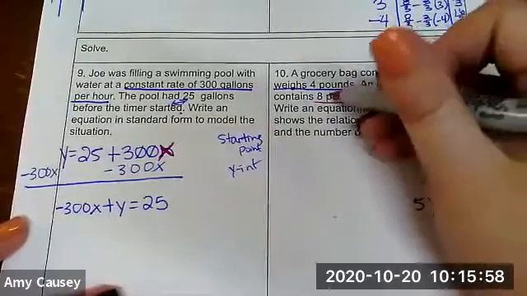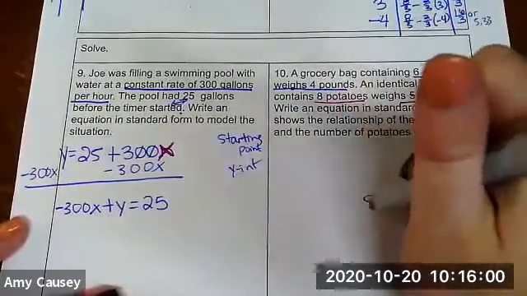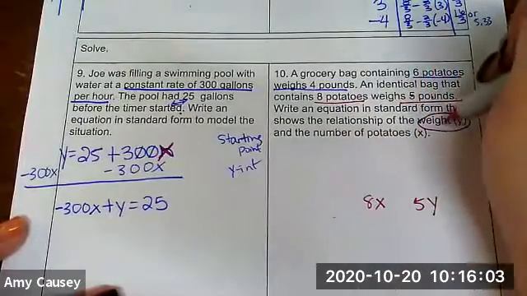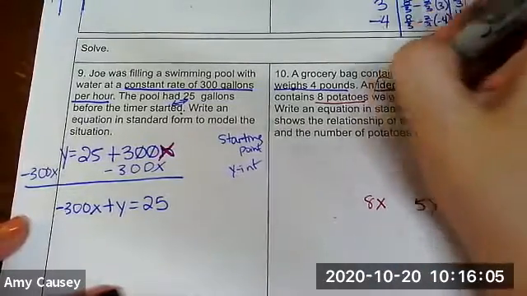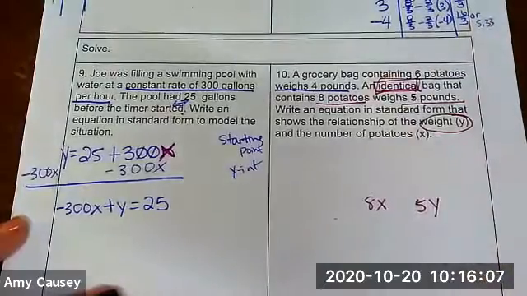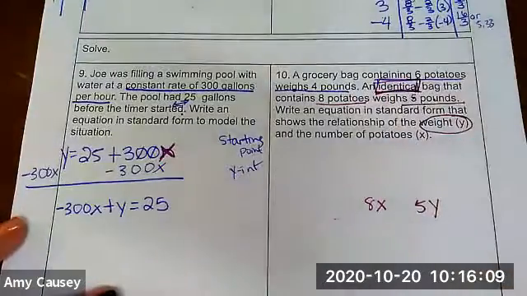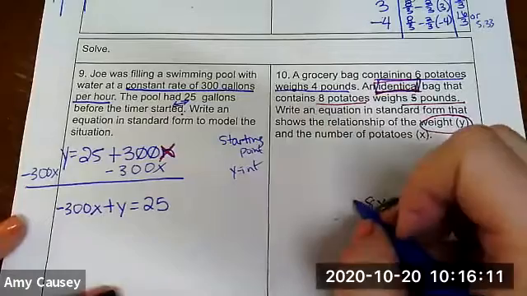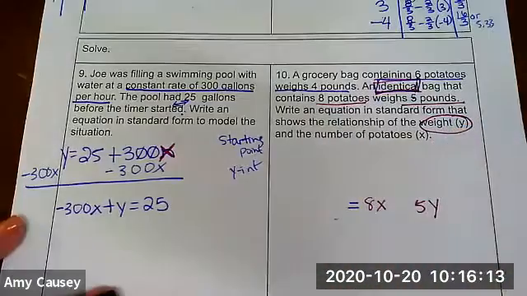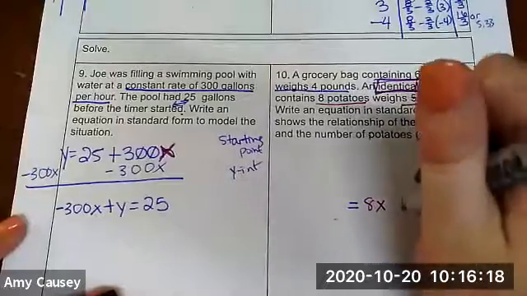Number of potatoes, x, 8 potatoes, so 8x. And they're identical. In math, what sign do we use for things that are identical? Hopefully you said equals. This is a positive 5y because that's a positive 5.